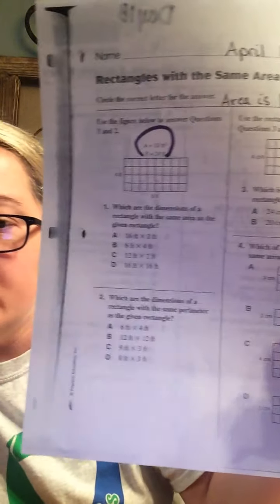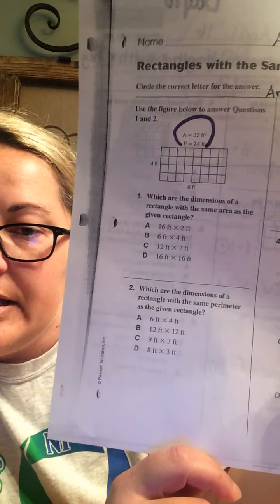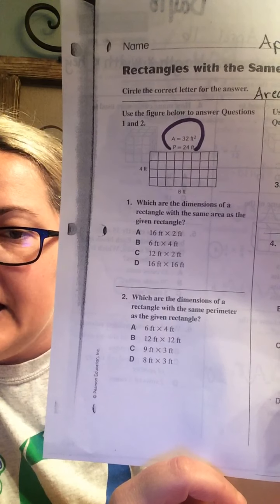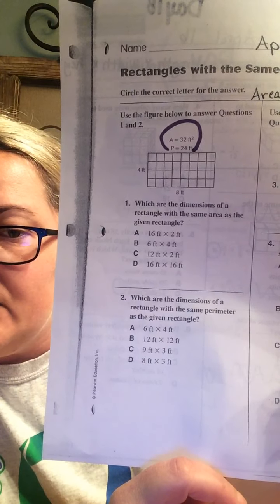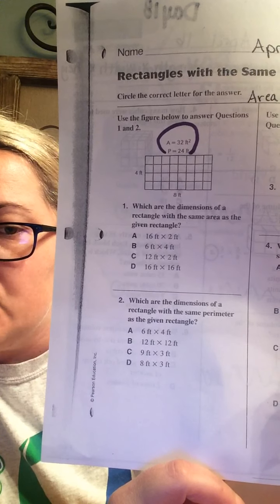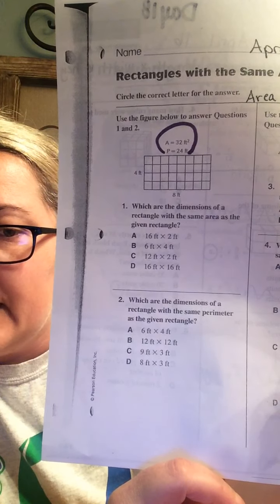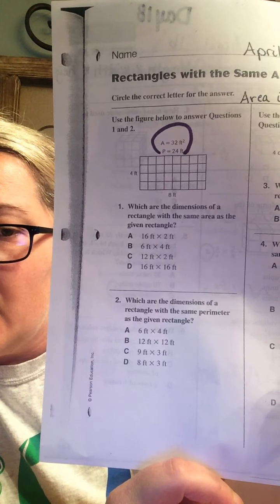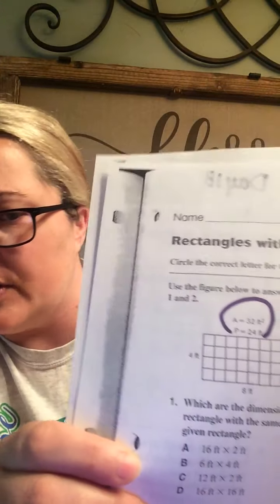All right, question number 2. It says, which are the dimensions of a rectangle with the same perimeter as the given rectangle? Excuse me, I'm reading backwards. Let me apologize. Which are the dimensions of a rectangle with the same perimeter as the given rectangle? Up here it tells us what the perimeter is again. There's the perimeter, 24.